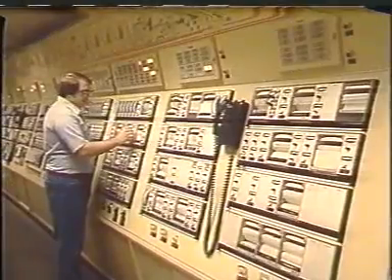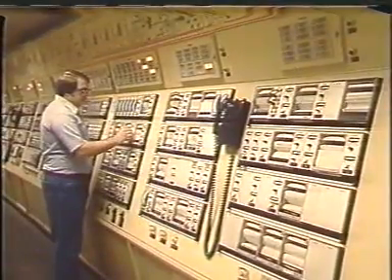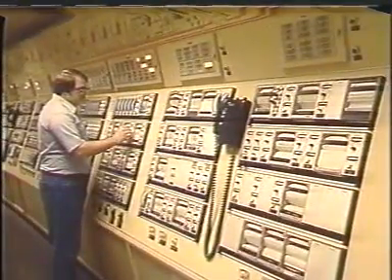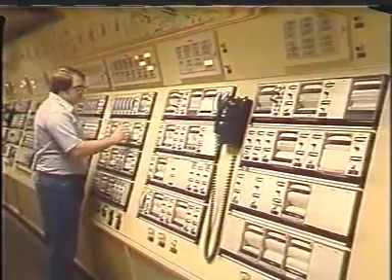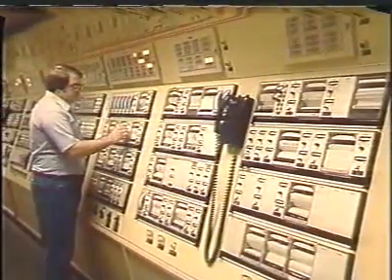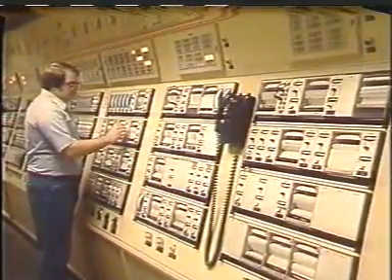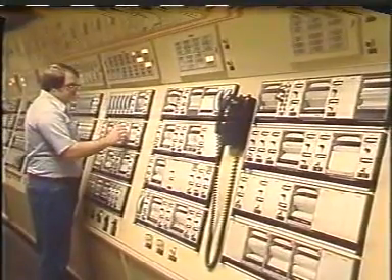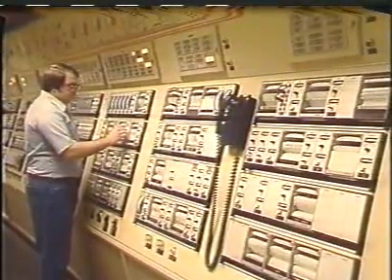In this part of the program, we'll take a look at some of the major operating conditions or variables that must be controlled during the catalytic reforming process. We'll also discuss how these variables affect product yields and quality.